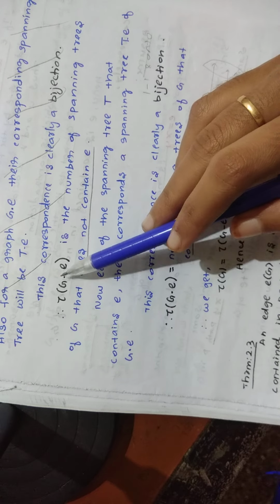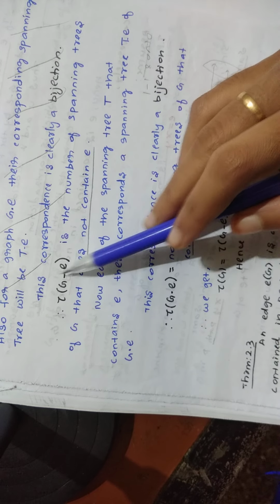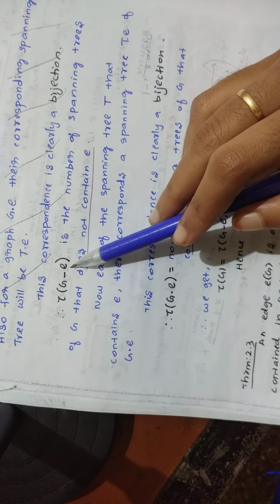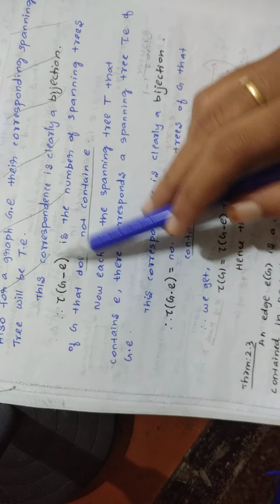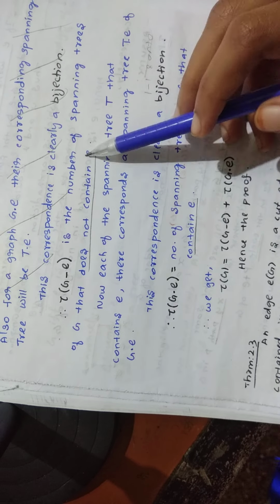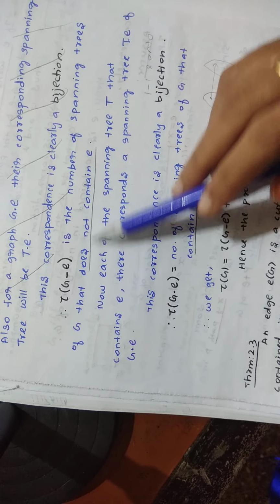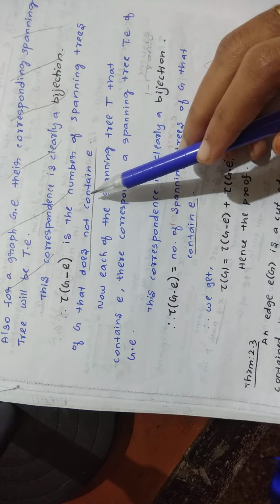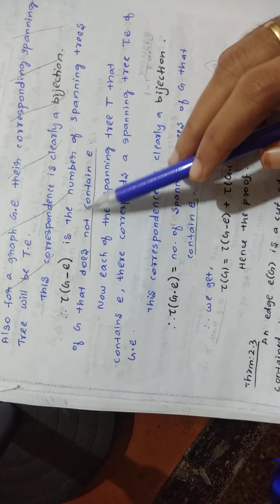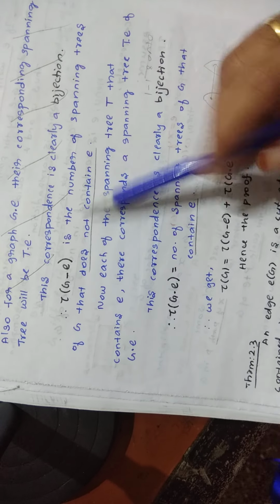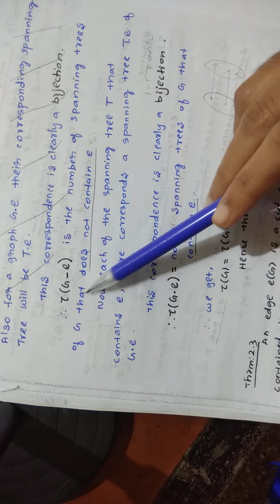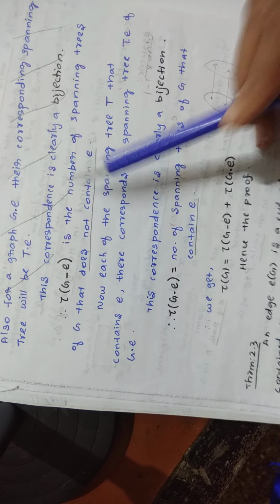The graph that does not contain E. That is what we mean by the G minus E graph. So tau of G minus E means the number of spanning trees of this graph G minus E. Okay, it means the number of spanning trees of G that does not contain E. Just now I explained, and that is in this line, right? Tau of G minus E is the number of spanning trees of G that does not contain E.